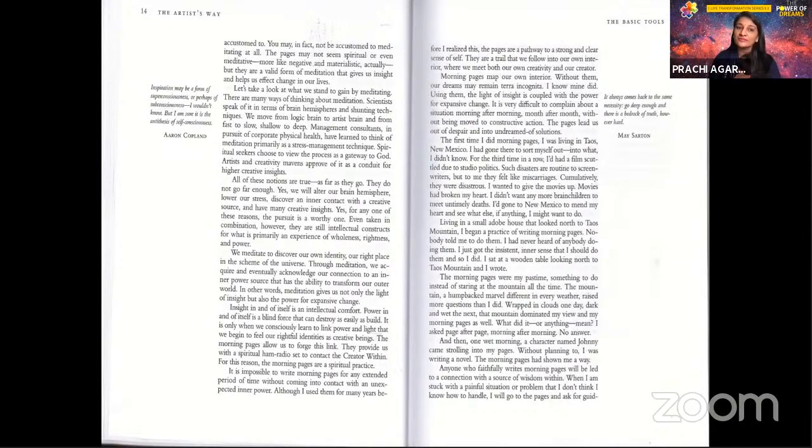Let's take a look at what we stand to gain by meditating. So, of course, all of us are meditating, and this entire paragraph 2, 3 will be about meditation, but let's understand the science. So, let's look at what we stand to gain by meditating. There are many ways of thinking about meditation. Scientists speak of it in terms of brain hemispheres and shunting techniques. We move from logic brain to artist brain and from fast to slow, shallow to deep.